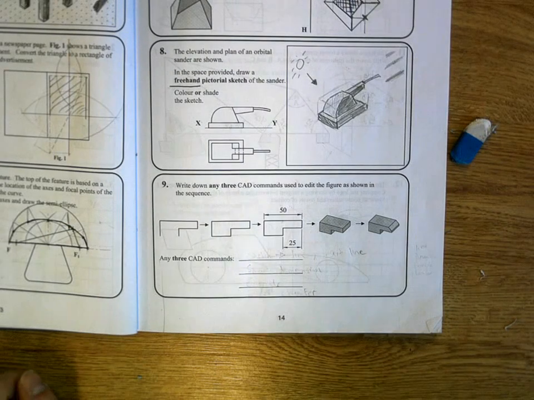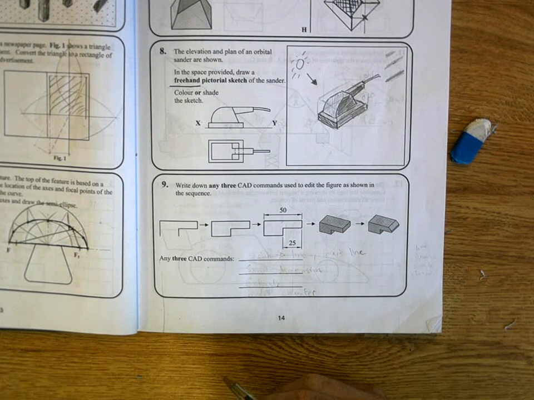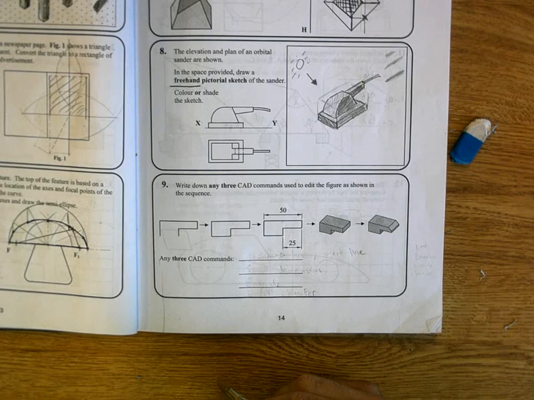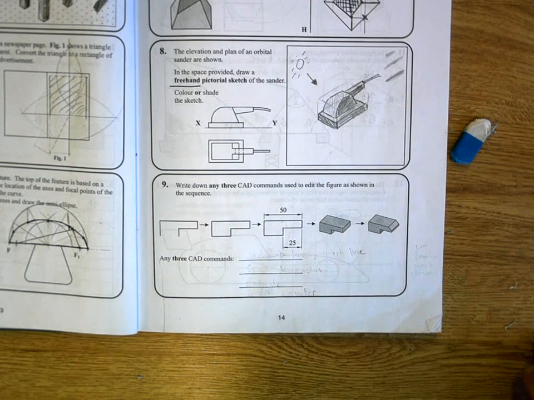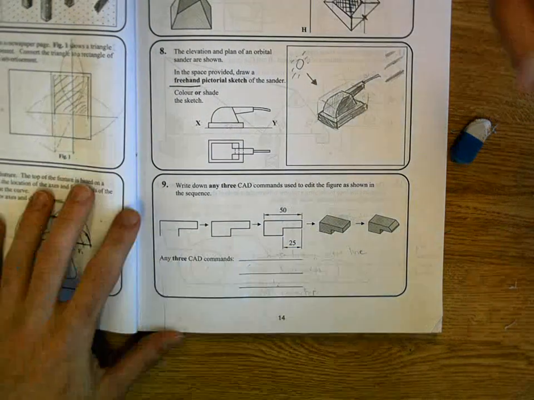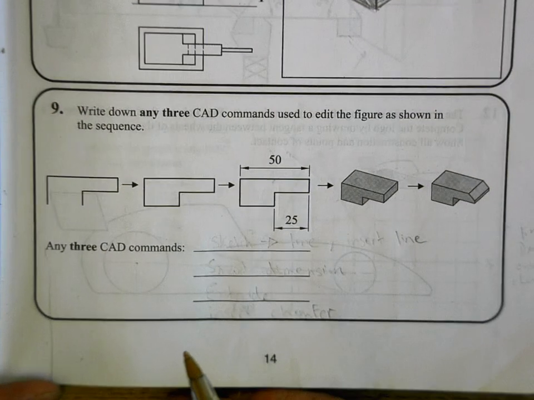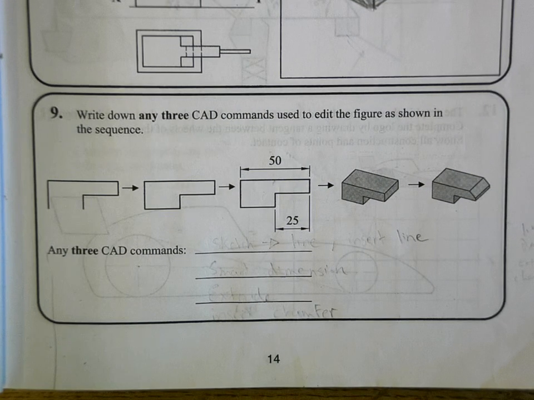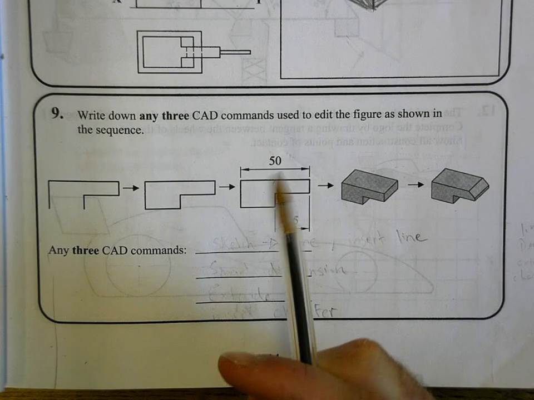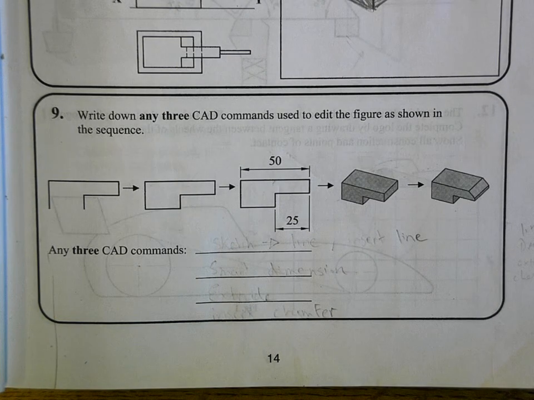Okay, so with this video, I'm going to run through the short questions, Junior Cert Tech Graphics higher level, where you have to list out CAD commands. Don't get confused with this. The CAD commands that I'm going to reference will be SolidWorks commands. You'll see from doing these that they become very, very repetitive after a couple.